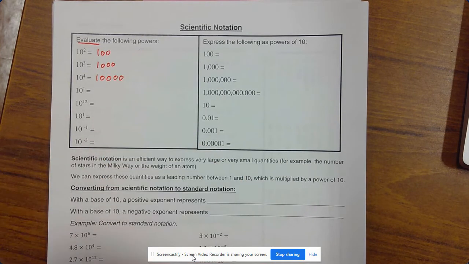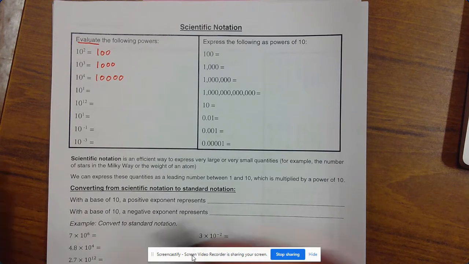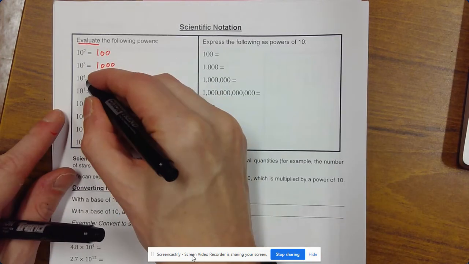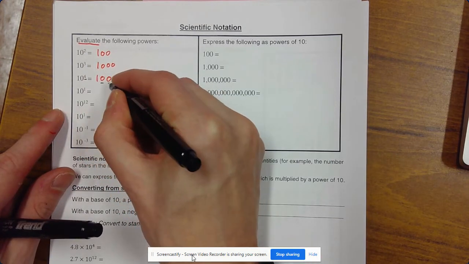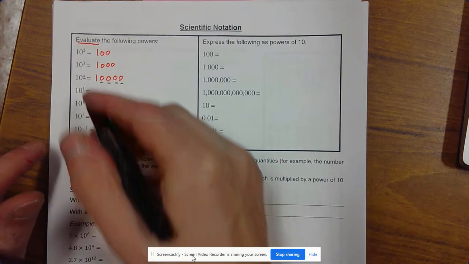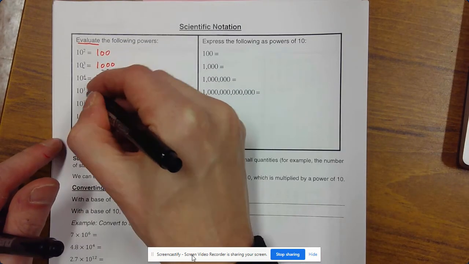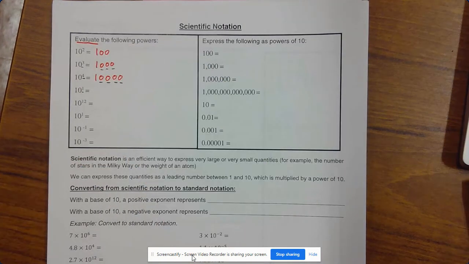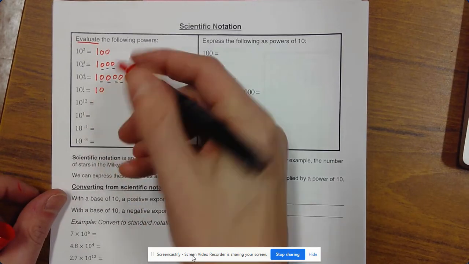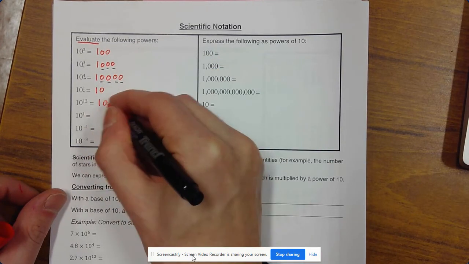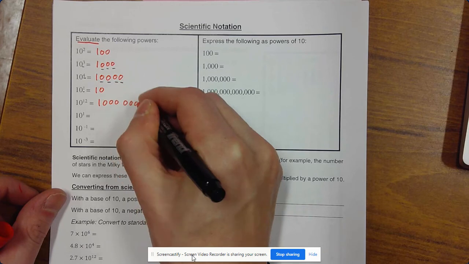Now, we talked about this a little bit in the last video, but if you notice, there's a nice pattern when 10 is our base. Our number system works really well because it's a base 10 system. So when 10 is the base, the exponent 4 is telling me the number of zeros. If the exponent's 3, I'm going to have 3 zeros. If the exponent's 1, well, guess what? I'm only going to have 1 zero. If the exponent's 12, well, I think we can probably figure out that I'm going to have 12 zeros.